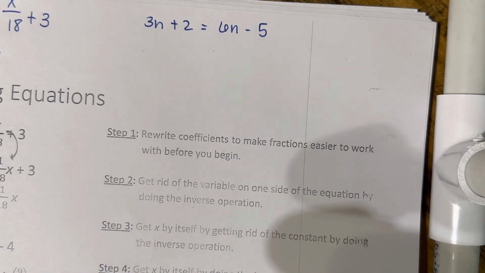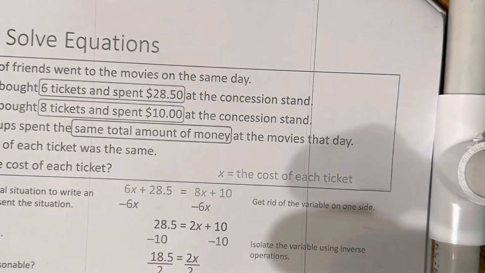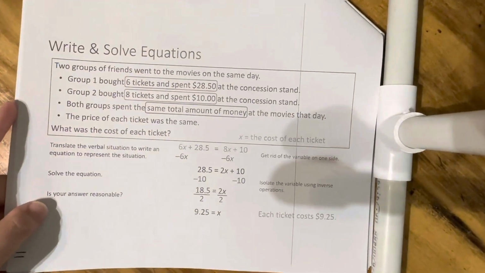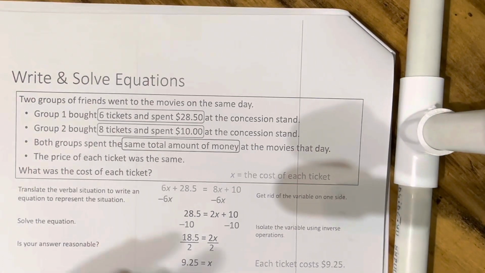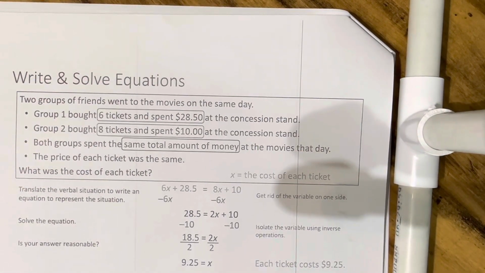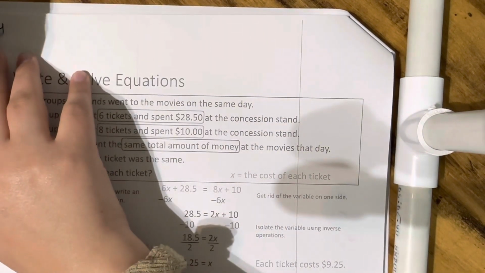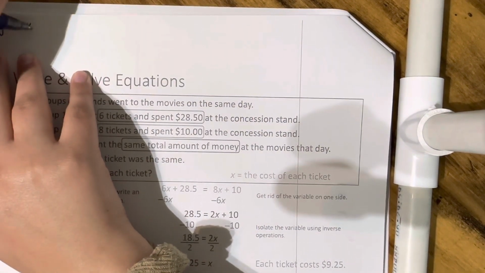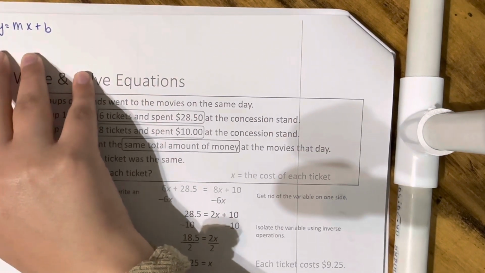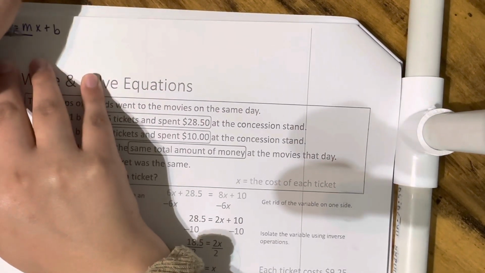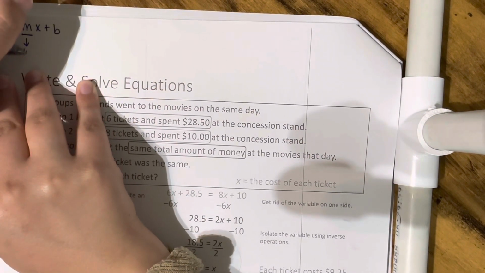Okay. The other section that's on here is writing and solving equations. So I just want to review how we write equations, especially whenever we are comparing two things. Previously we talked about y equals mx plus b, right? My m, that was my slope.